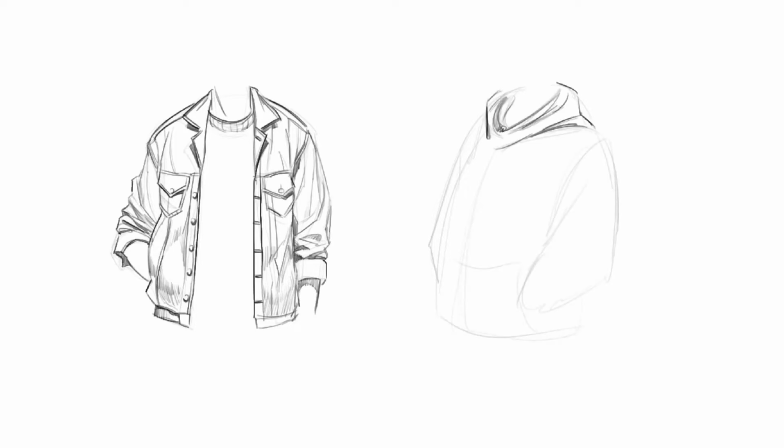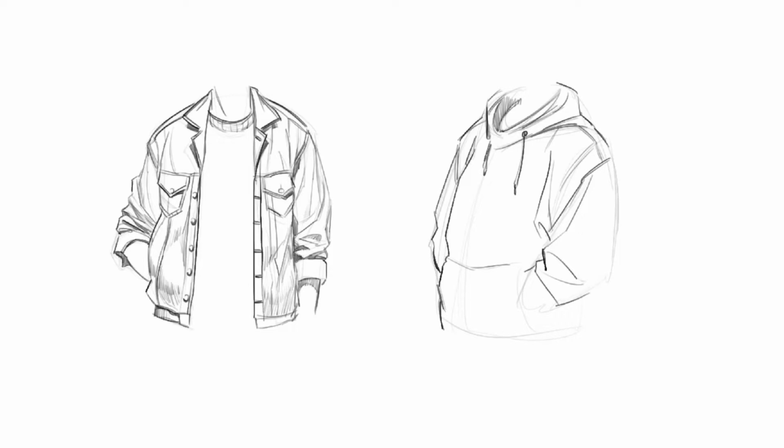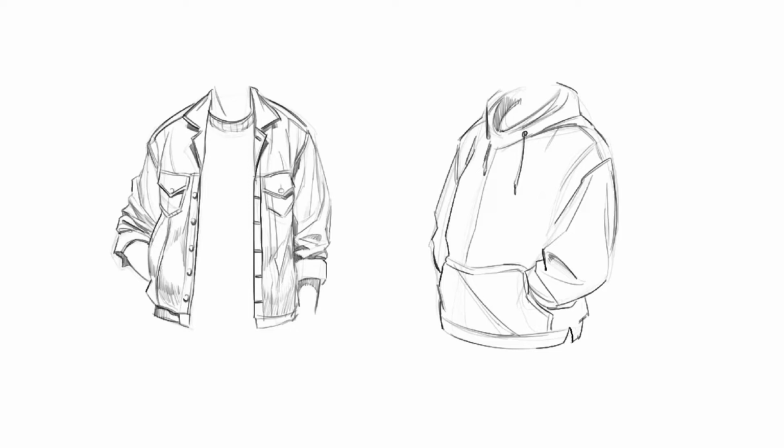Not every cloth has the same type of fold though. Some cloths, such as hoodies, have fewer and thicker folds due to their density, while thinner materials have sharper folds. Thicker fabrics have smoother and more spacious folds. When drawing pants, the same principle is applied. Here I am building the underdrawing before adding the details.